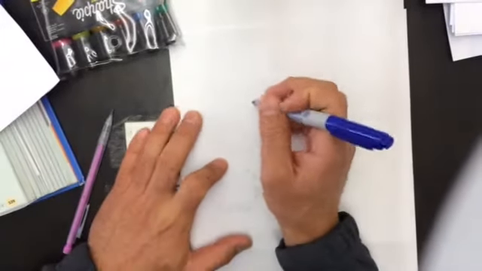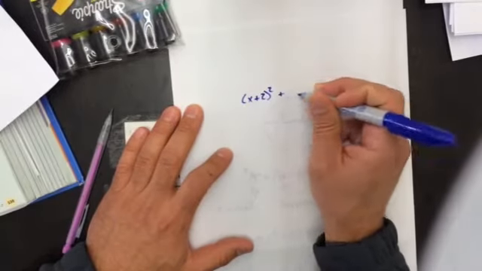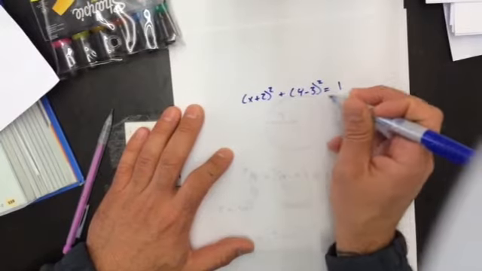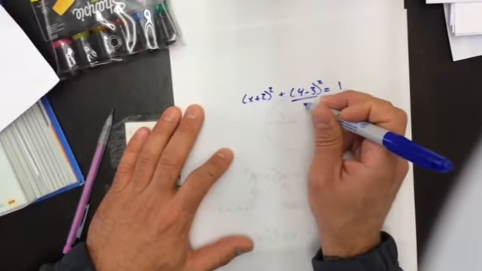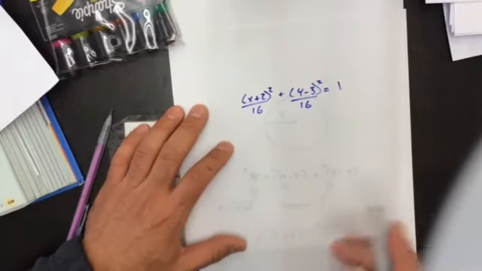Okay. So, how can I trick you with circles? Well, it's kind of hard, but I'll do my best. So what you'll see sometimes is you'll see something like this. And you're thinking, oh crap, now it's divided.